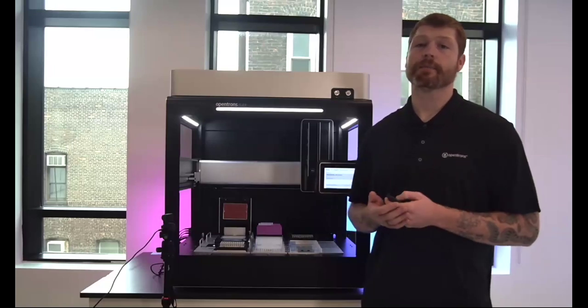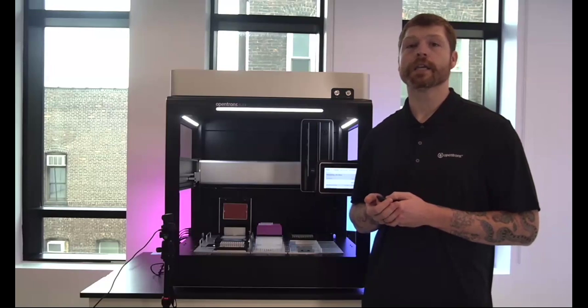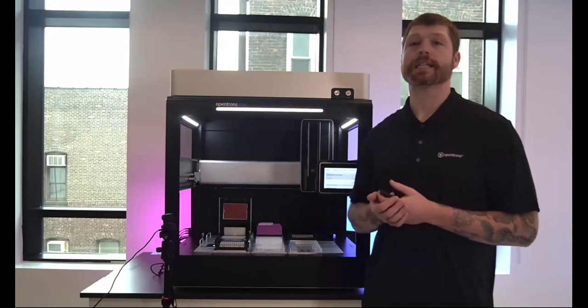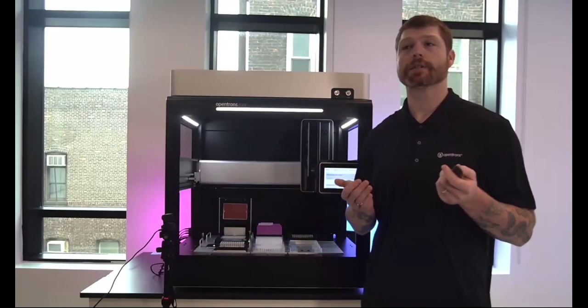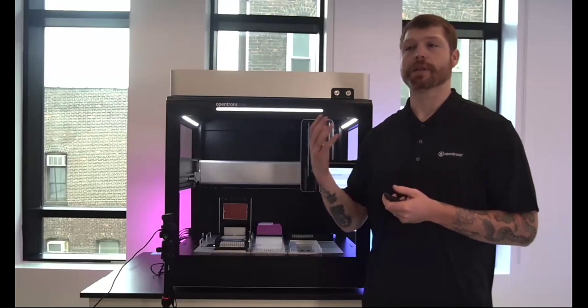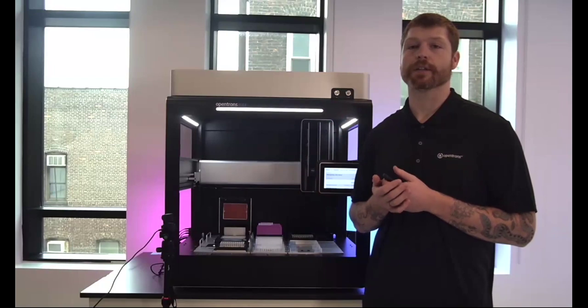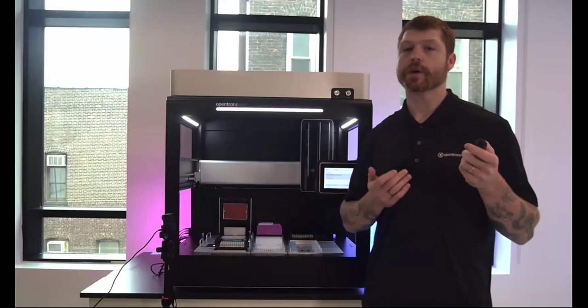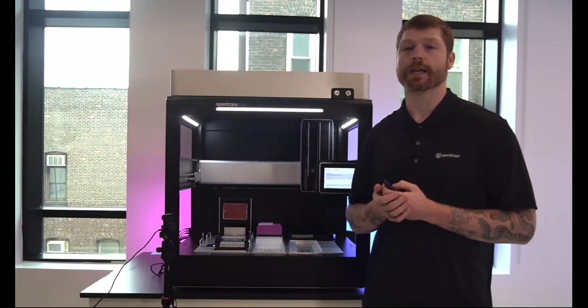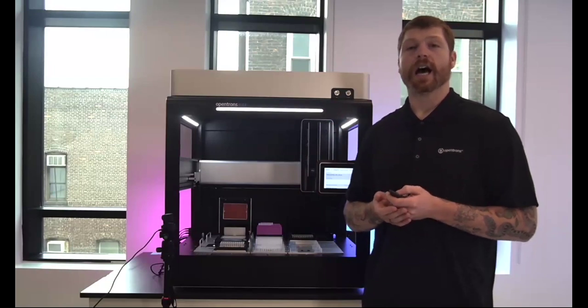There's also going to be some deck map improvements. So when you go to run protocols through the app or the touchscreen, you'll have a better idea of what's stacked up together. If there's an adapter beneath a plate on the heater shaker, you'll now have the ability to view all of those in real time. And there's a few other smaller features that have also been implemented throughout.